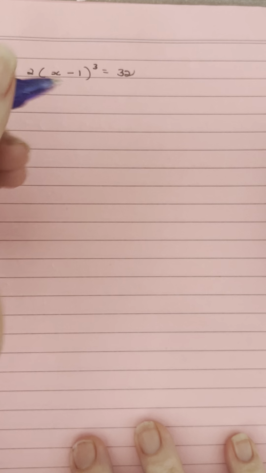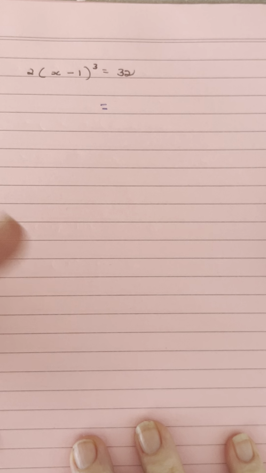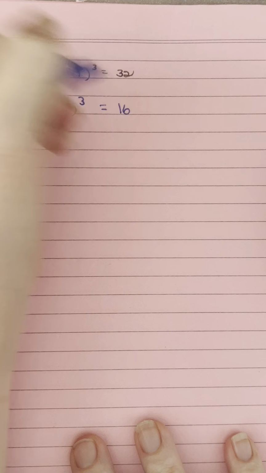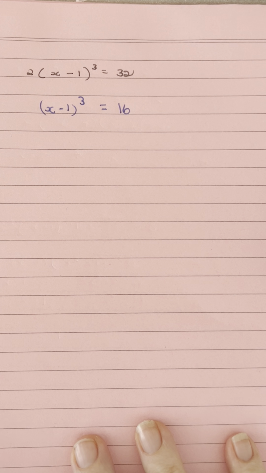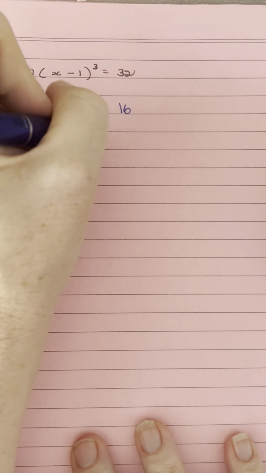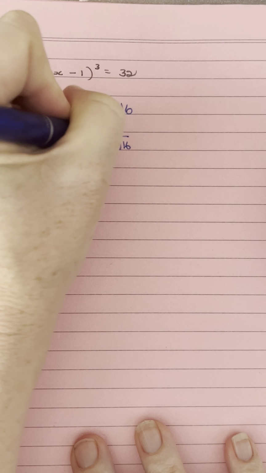to the power of 3 equals 32. So my first step is I'm going to divide both sides by 2. So I get x minus 1 cubed is equal to 16. Then I want to find out what the cube root of 16 is. I want to do the cube root of that. I'm just going to write that there, the cube root.